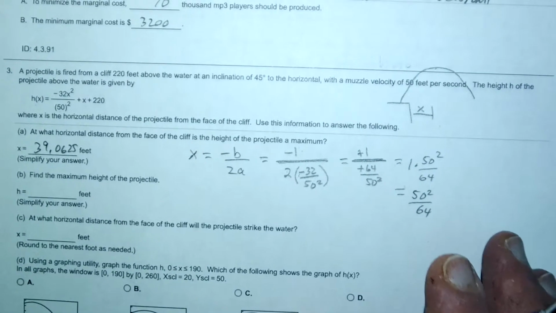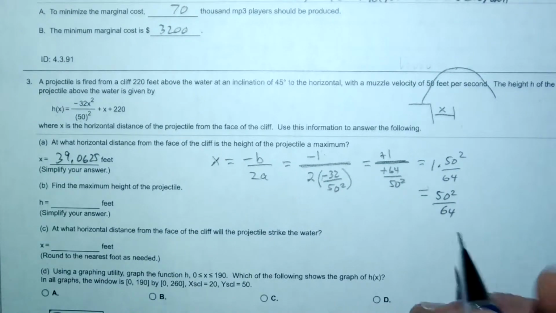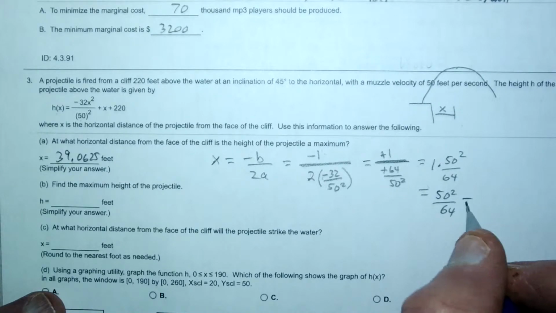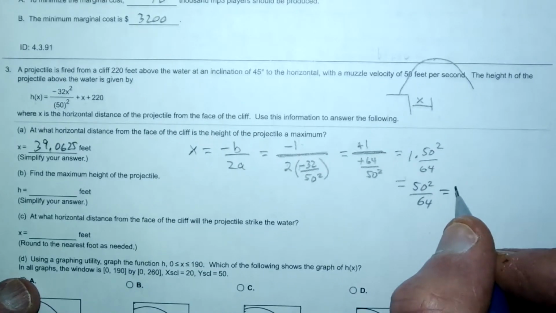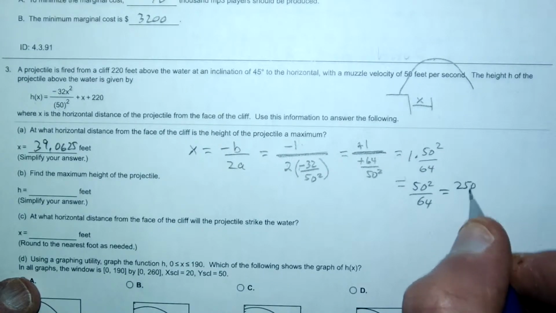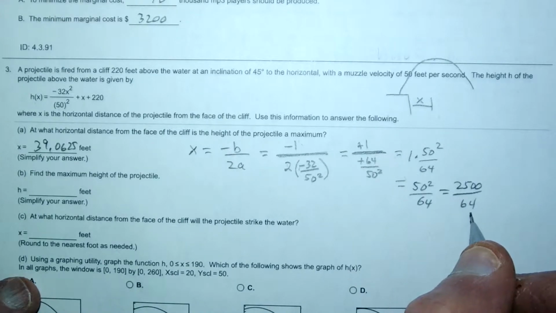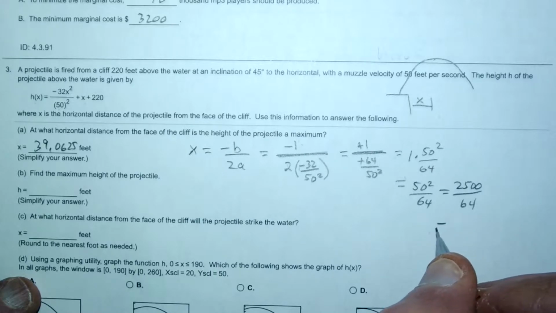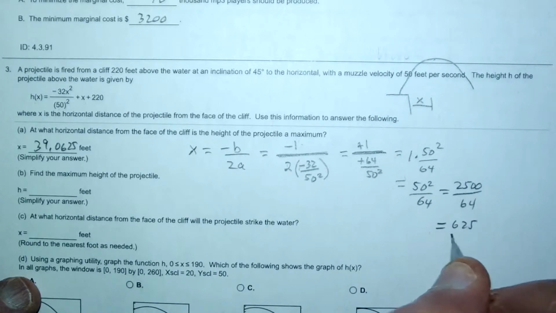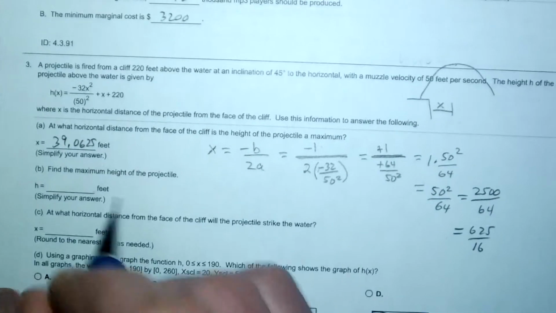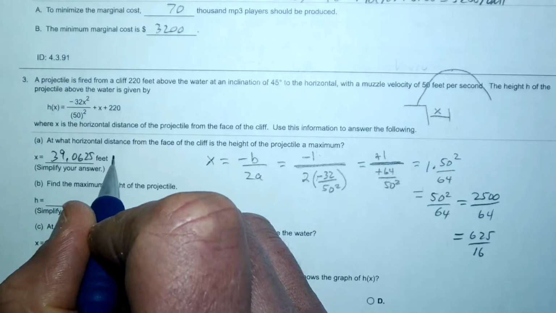I don't think I'm super concerned about that, but if you take 50 times 50, that's 2,500 over 64, and that would reduce to 625 over 16. And that's what they gave as an optional answer here.